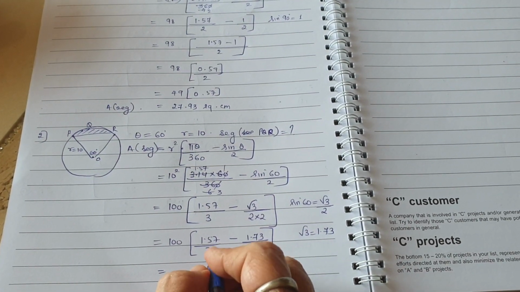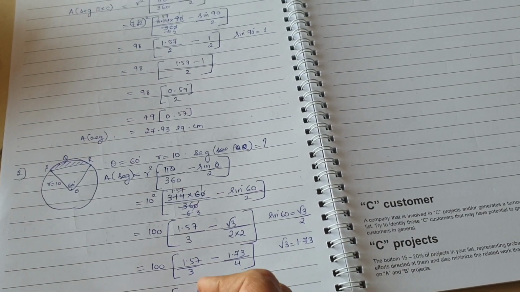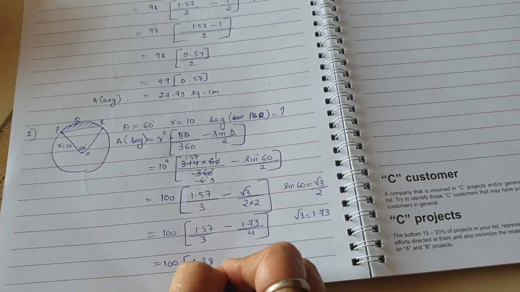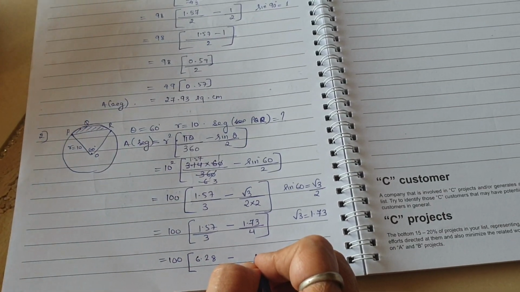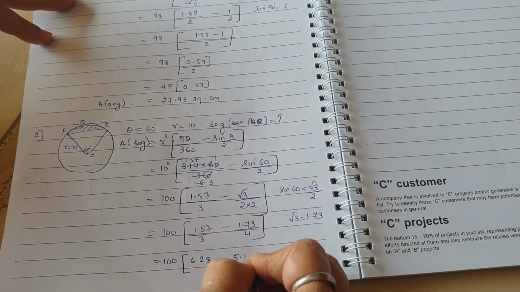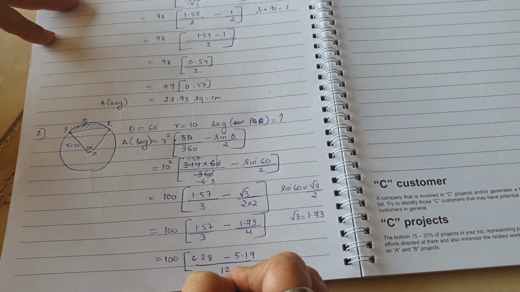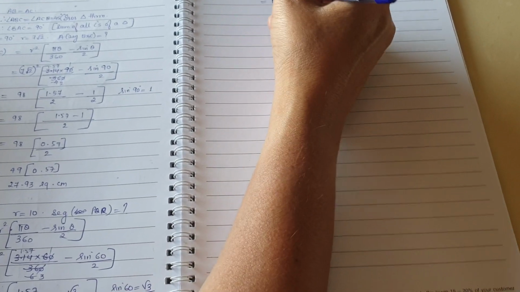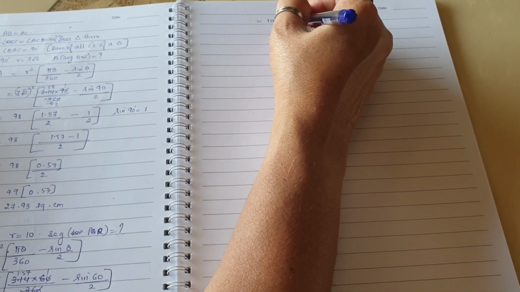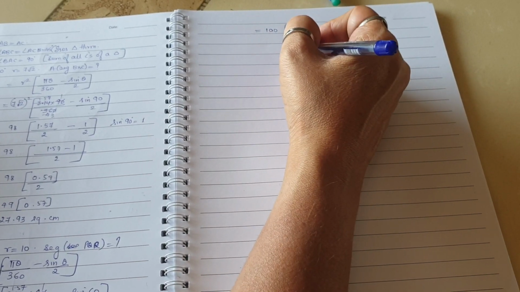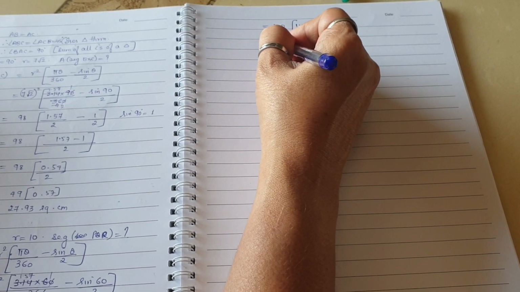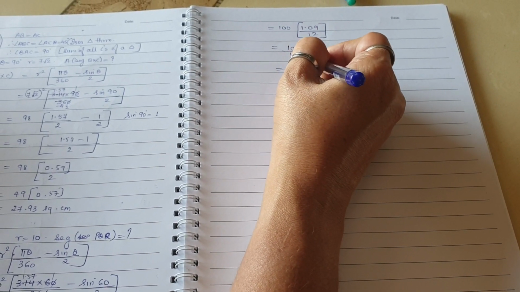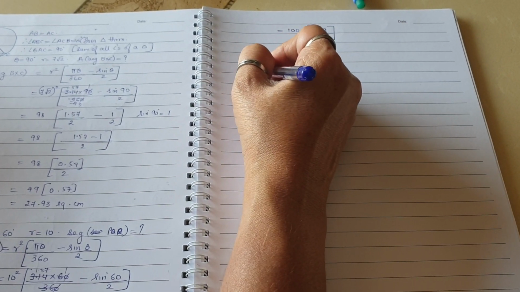So we're just going to cross multiply here. This is 100 into, this will be 1.57 into 4, which is 6.28, minus 1.73 into 3, which is going to come to 5.19, divided by 12. Continuing further, which is equal to 100 into, when I subtract it, I get 1.09 divided by 12. Doing calculation further, this is 109 divided by 12, and that comes to 9.08 centimeters square. So this is the area of the segment.